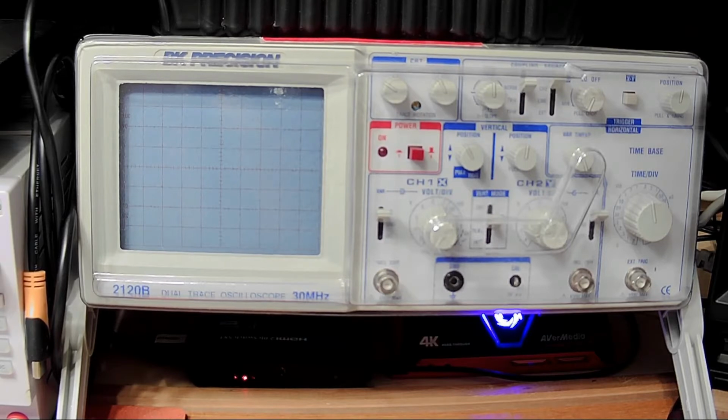It's also very simple to use, much simpler in some ways than the digital oscilloscopes, because digital oscilloscopes have so many features, you've got to actually learn it after a time. But in any case, it's only 30 megahertz bandwidth, and of course it does not have the single trace capability.